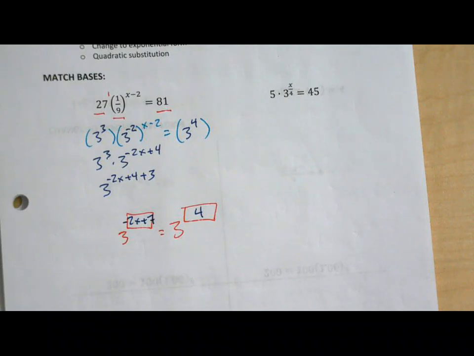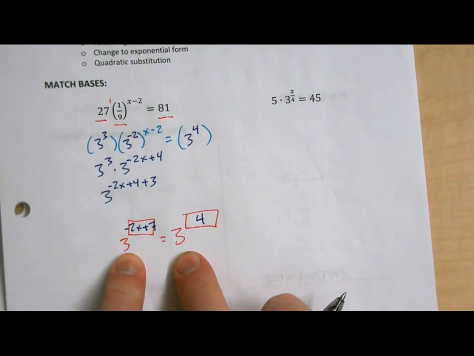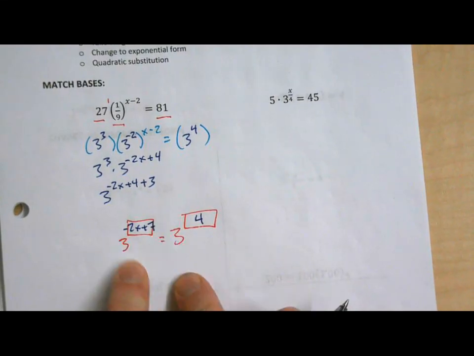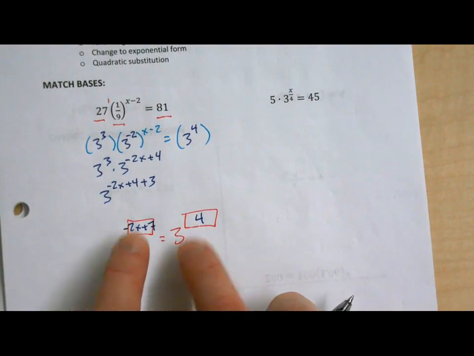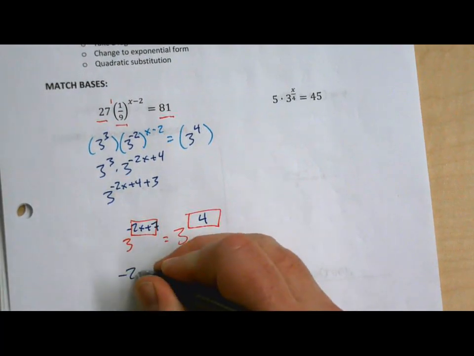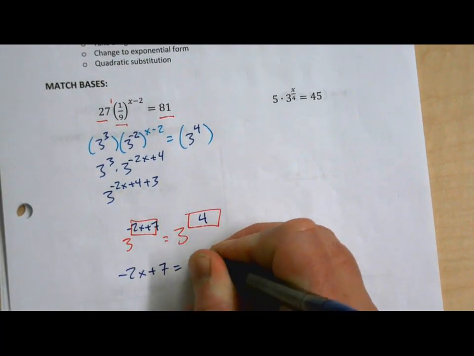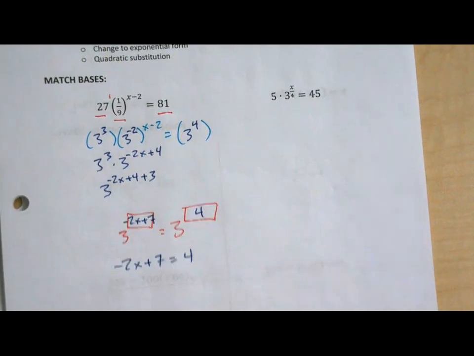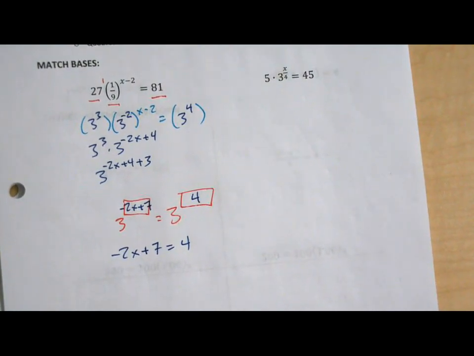Just let me know. All right, so since the bases match, then we don't need them, right? There's only one way for that to be true, and that is if negative 2x plus 7 is equal to 4. So find me an x value that makes that true. Now we're definitely at an Algebra 1 level.